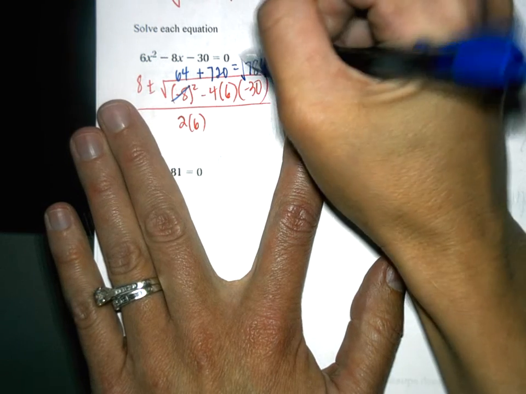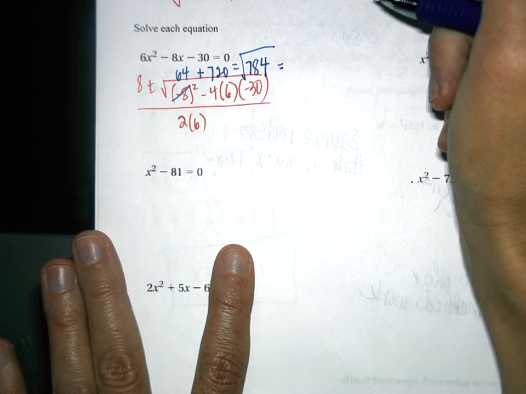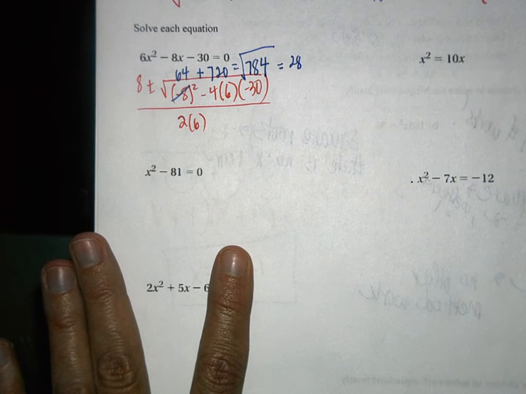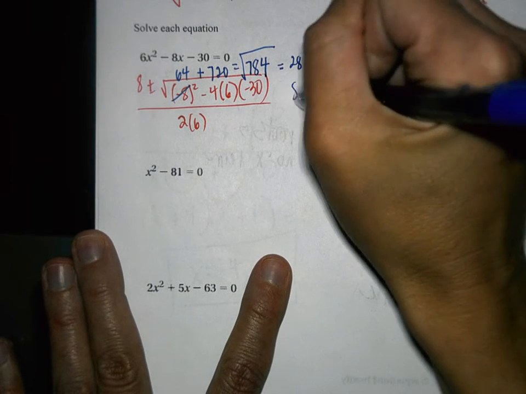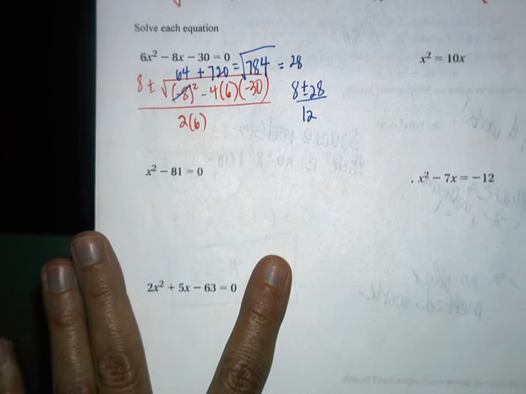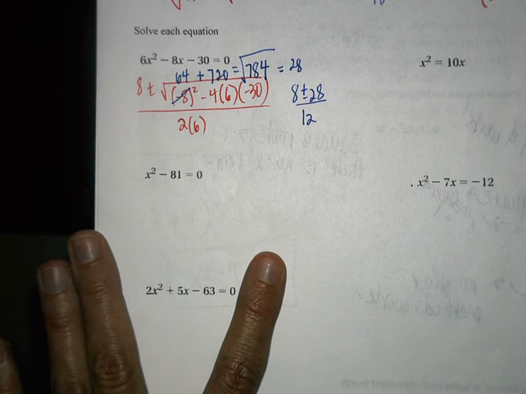And you take the square root of 784 and what do you get? 28. So that means I have 8 plus or minus 28 divided by 12. We have 2 solutions, but they actually ask us to solve these, so we are going to find the answers.